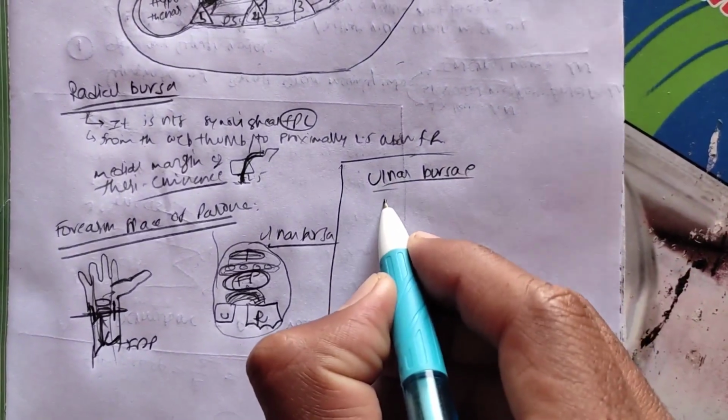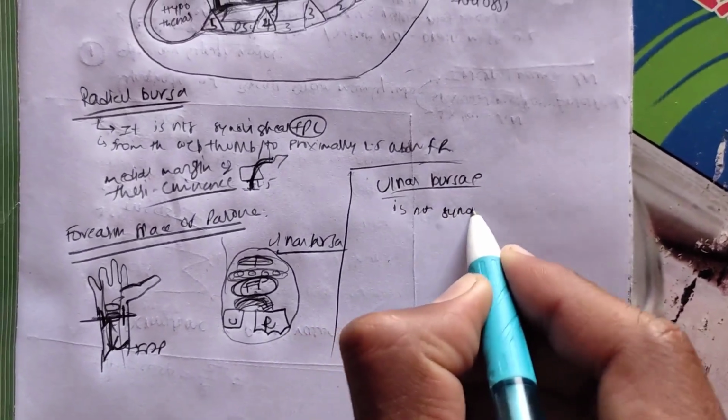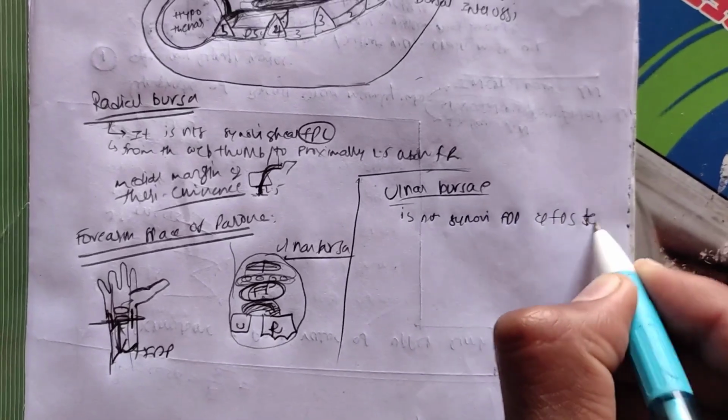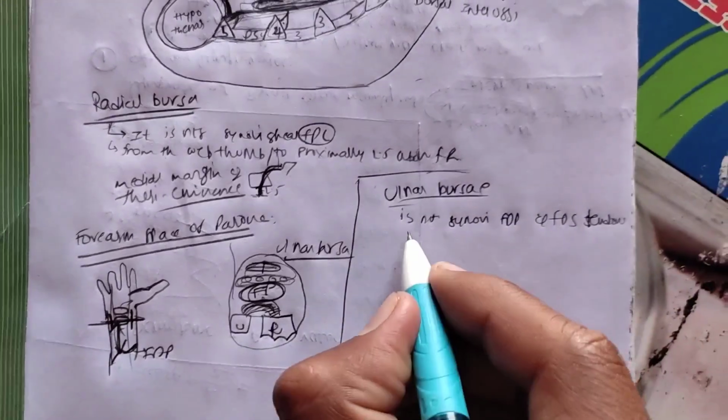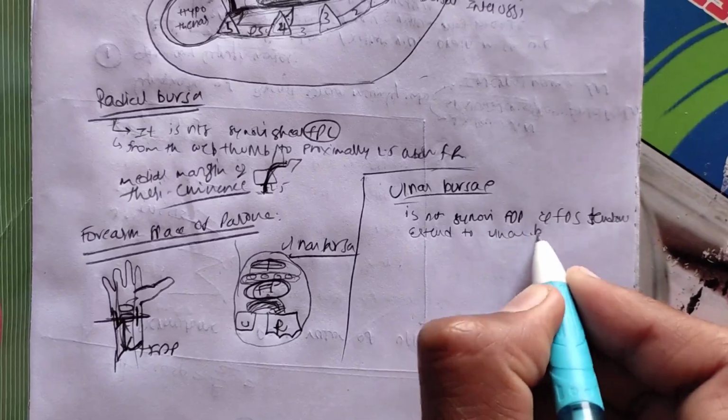Ulnar bursa is nothing but the synovial sheath of the flexor digitorum profundus and flexor digitorum superficialis tendons. This extends to form the ulnar bursa.